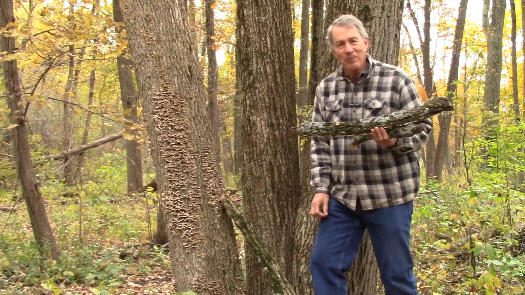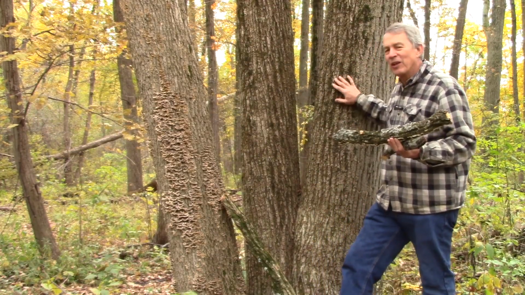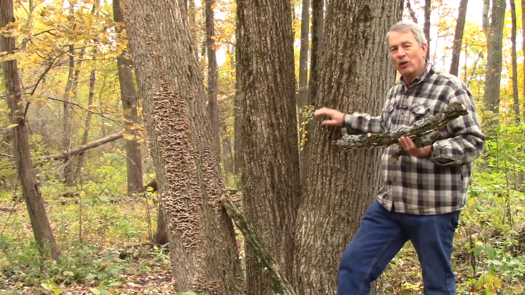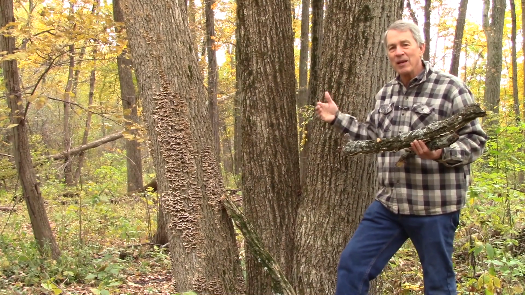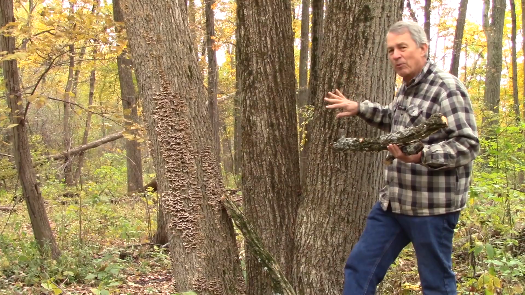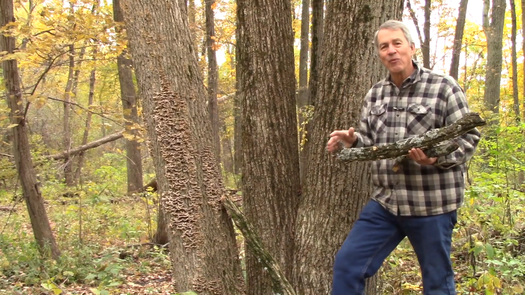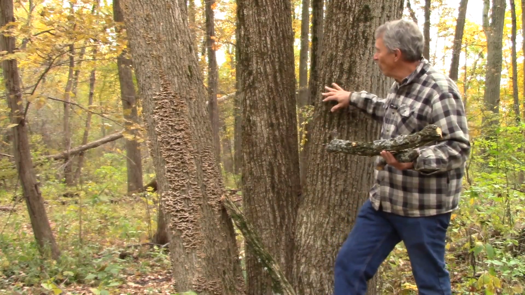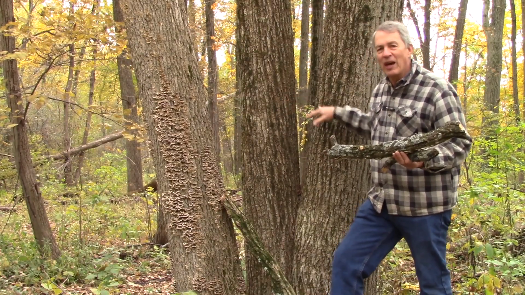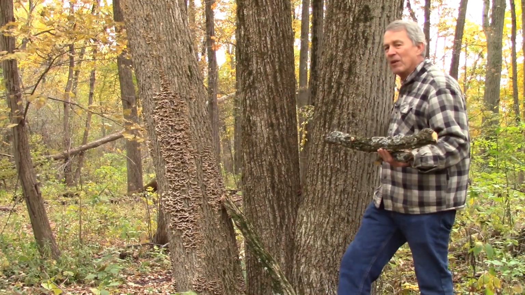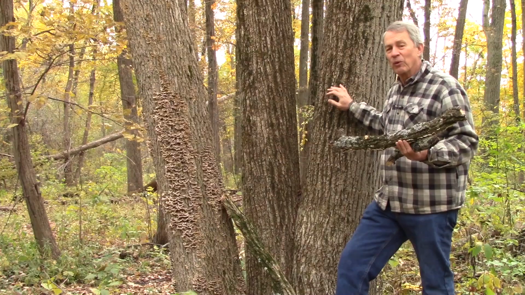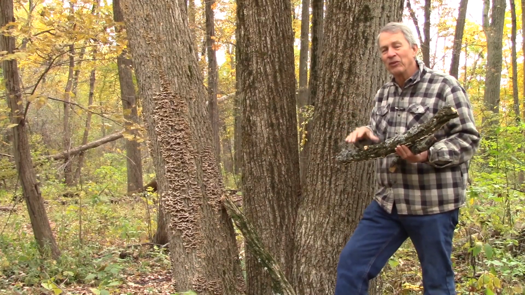Hey, and a bonus tip. You've heard that moss grows on the north sides of trees, and so if you're lost, you can find your way by knowing that the north side is the side with the moss growing on it. Well, in some forests, that is true. In this forest, these mossy sides are the north side, and if you walk around this tree, you will not find moss growing on the other side. So in some cases, that's true.